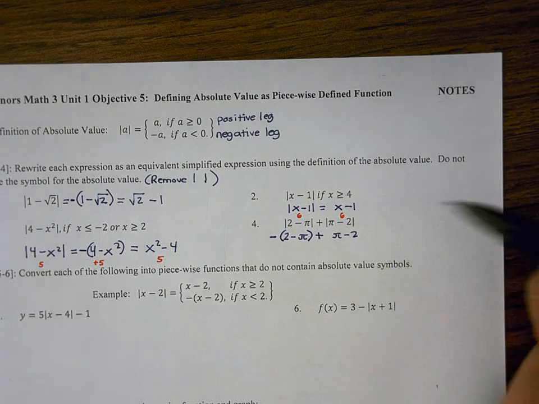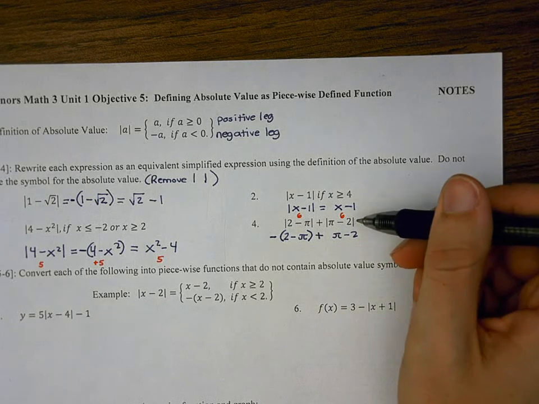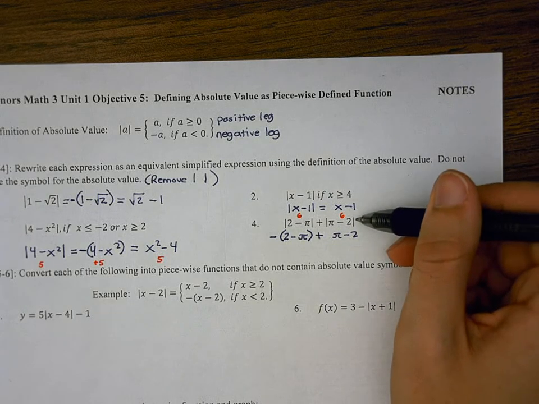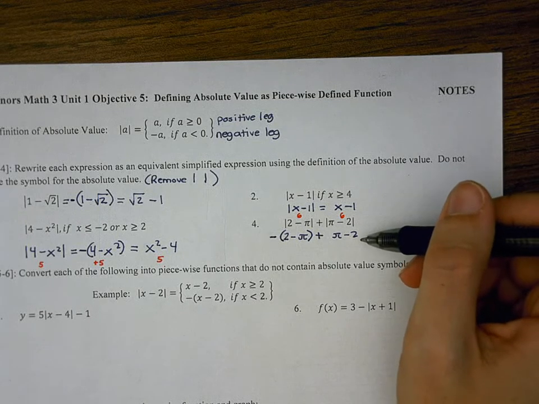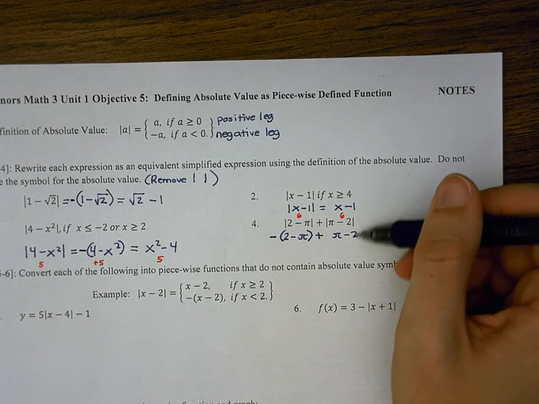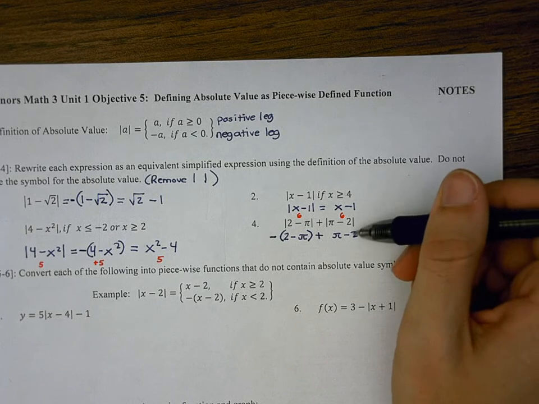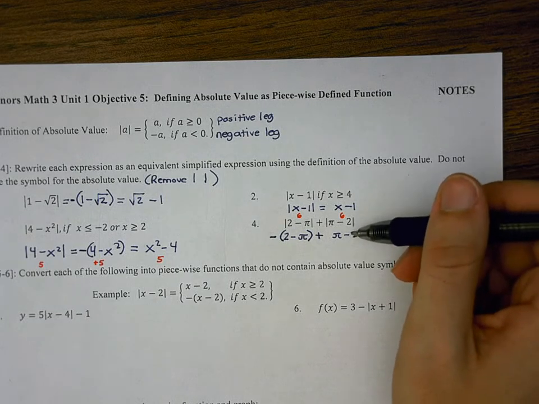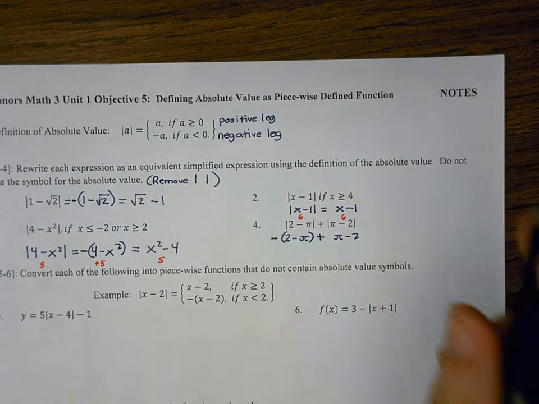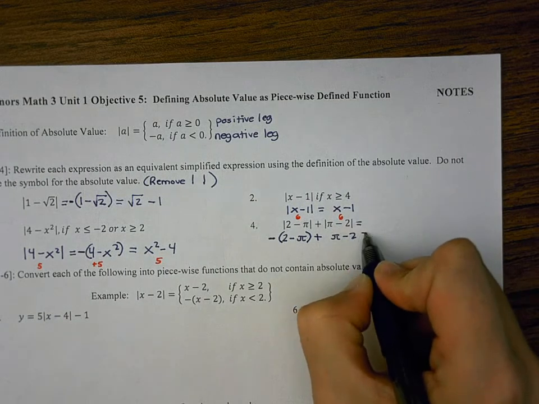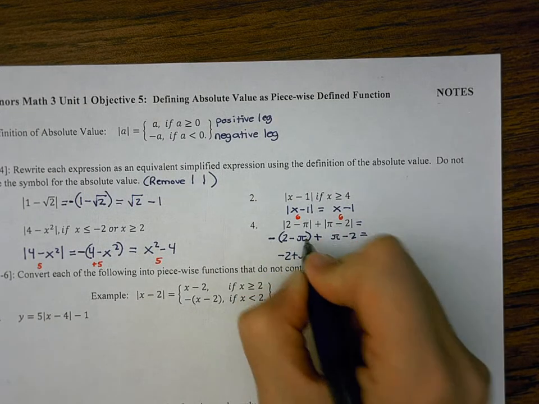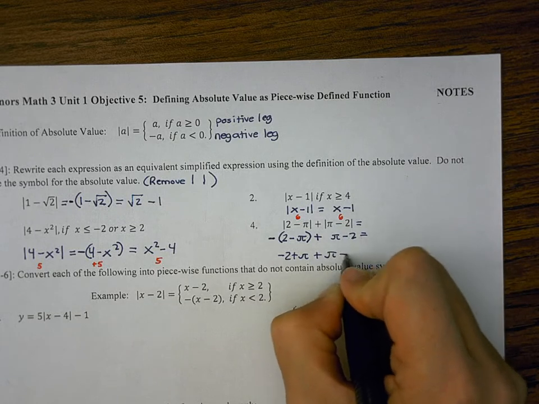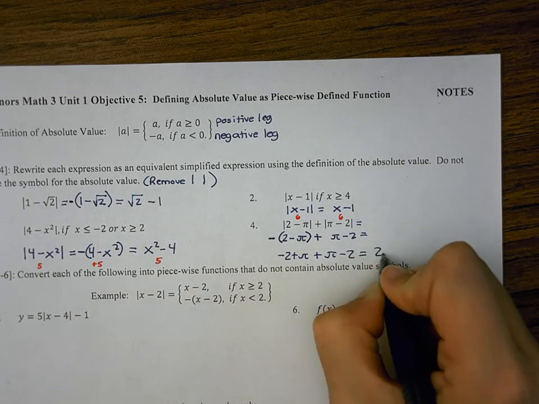It's already positive, right? Again, if you pick up your calculator and plug in the absolute value of pi minus 2, and plug in just pi minus 2, they'll give you the same value, right? They're already equal. I'm not going to change them. They are equivalent already, right? And so then cleaning this up, we have negative 2 plus pi, distributing that negative, plus pi minus 2, which is 2 pi minus 4.